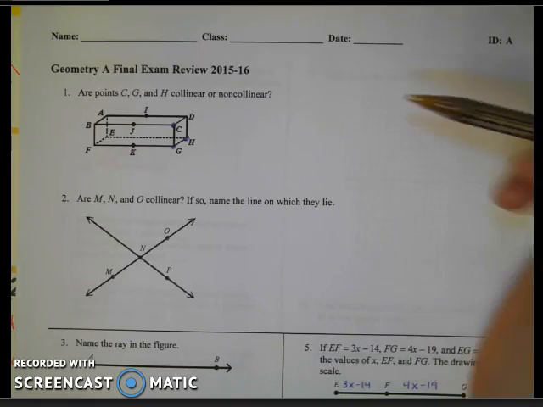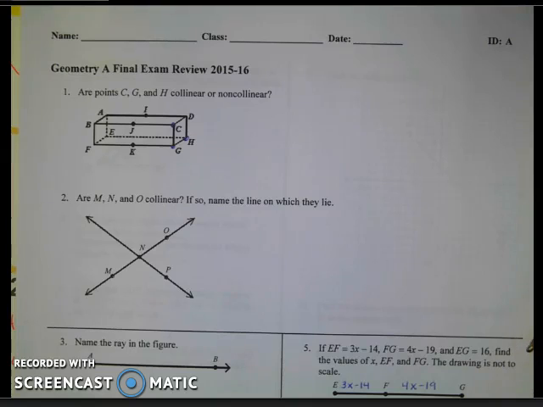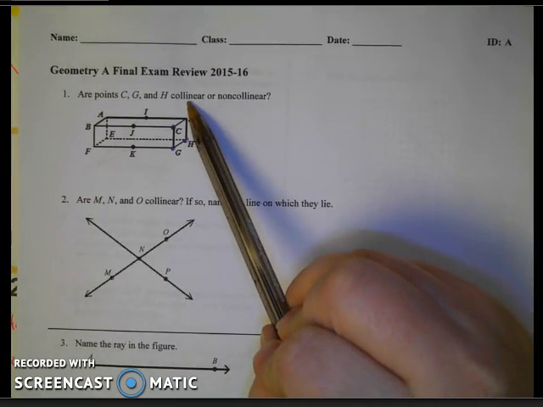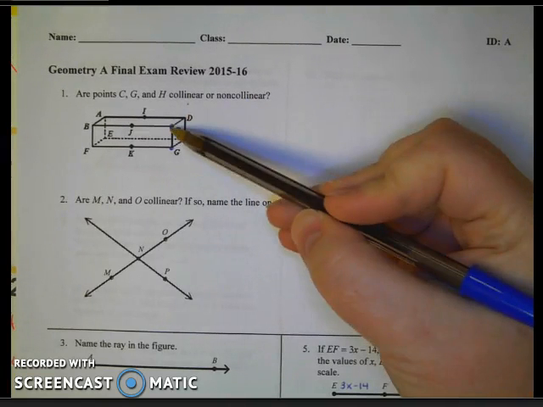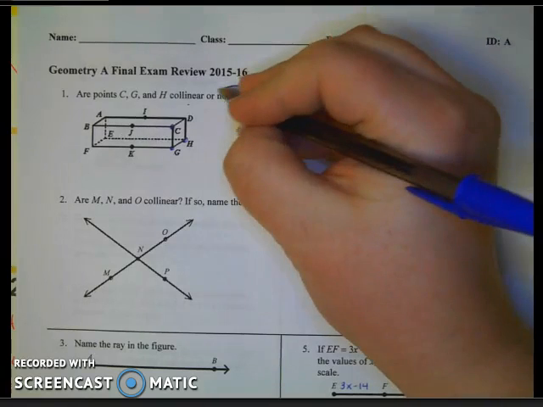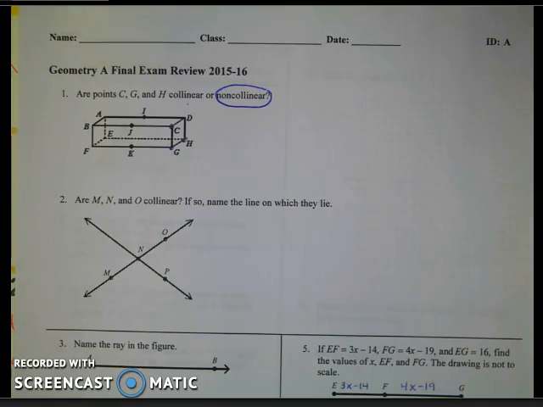Looking at number 1, are points C, G, and H collinear or non-collinear? Collinear means contained on the same line, non-collinear, not on the same line. If we look at C, G, and H, they are definitely not on the same line. We cannot contain them on the same straight line.